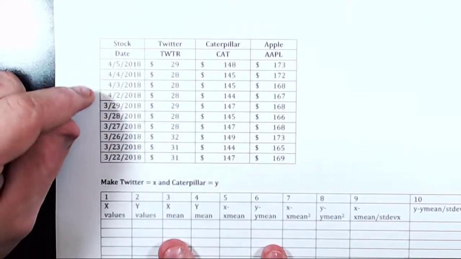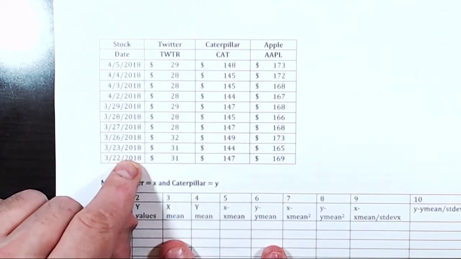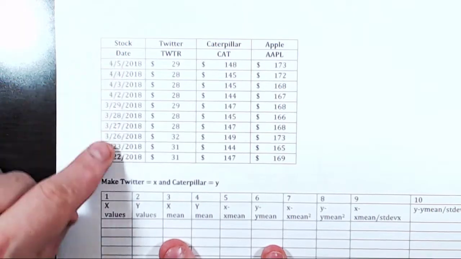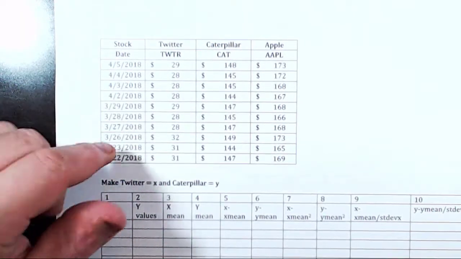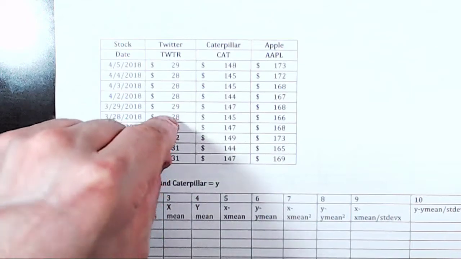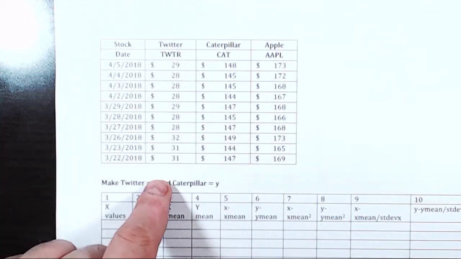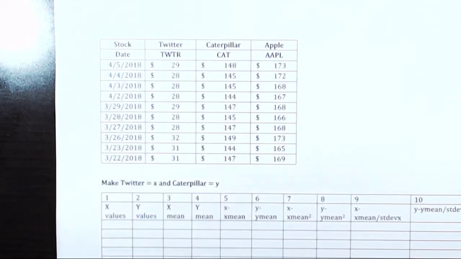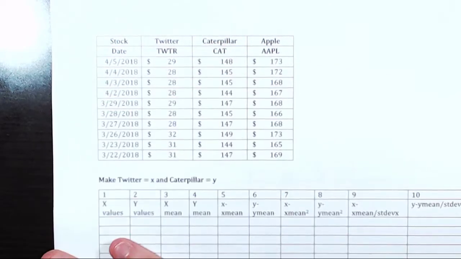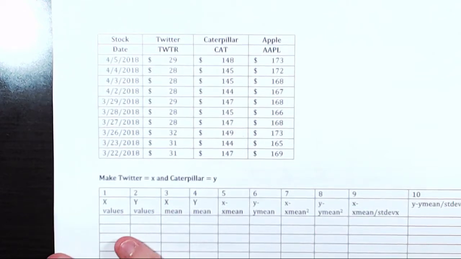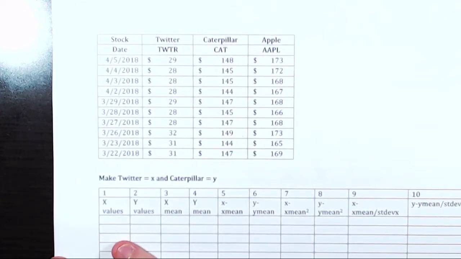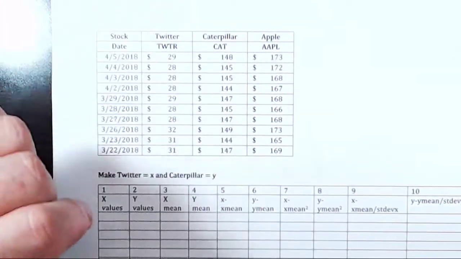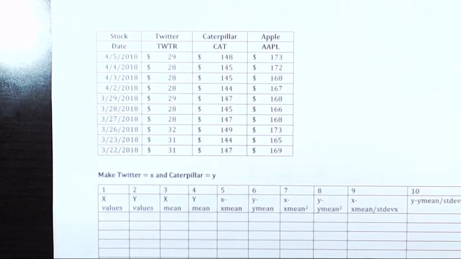These are the historical stock prices starting on March 22nd of this year and going up to April 5th. So I have 10 days of stock market data. And then these are the prices at the closing bell for each of these stocks rounded to the nearest whole number. Okay, so this is real data that I took off of the NASDAQ or Yahoo Finance historical prices website. Well, let's do some hypothesizing.